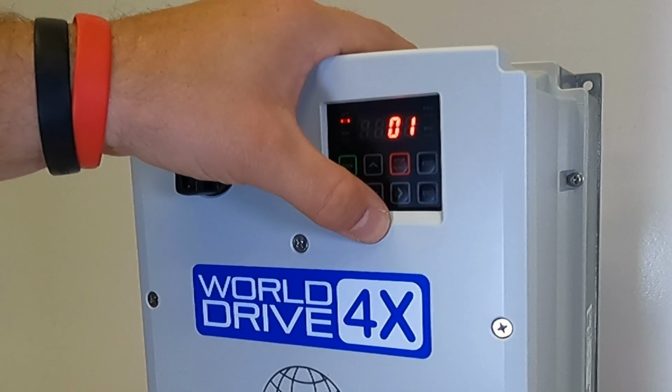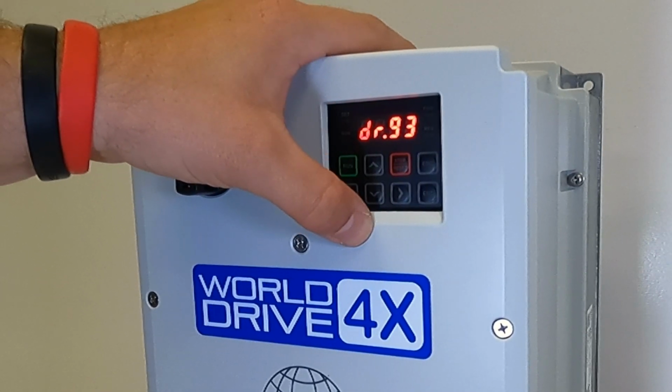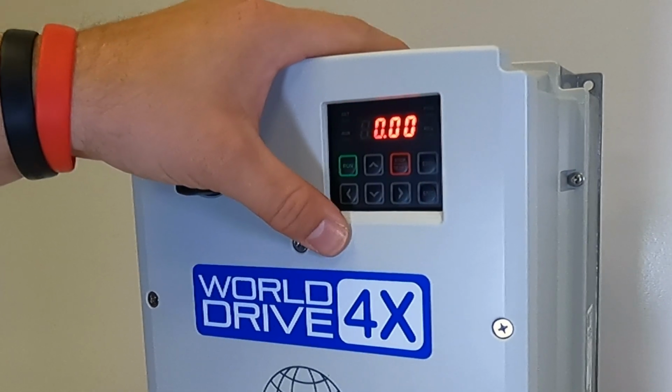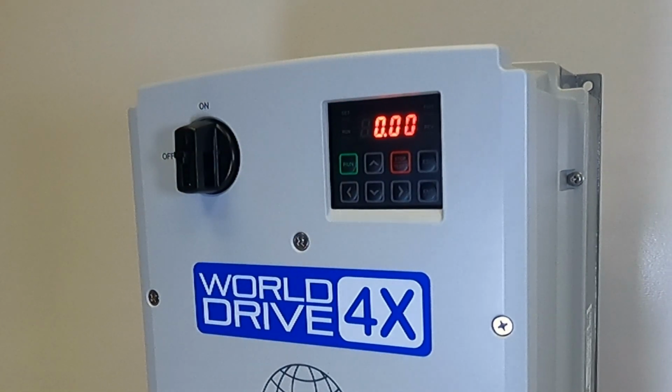We're going to hit enter twice to store it, and now all of the parameter groups in the drive have been reset to factory defaults, including your motor information.